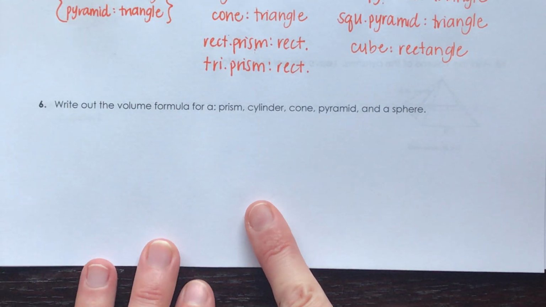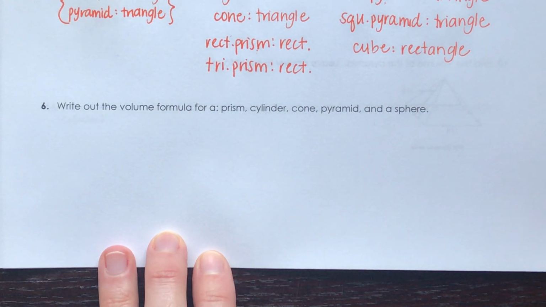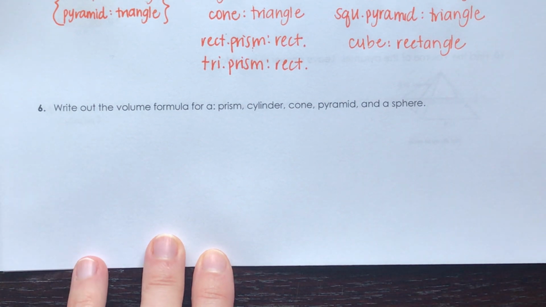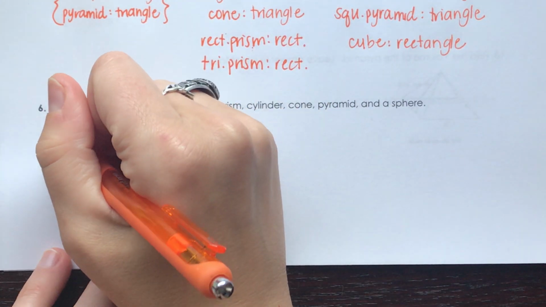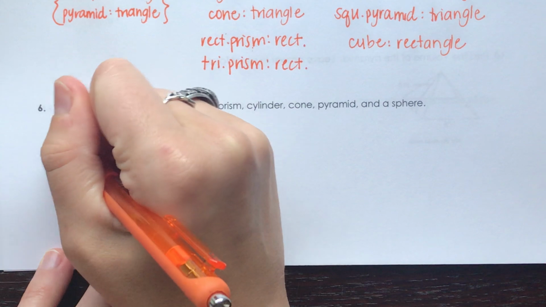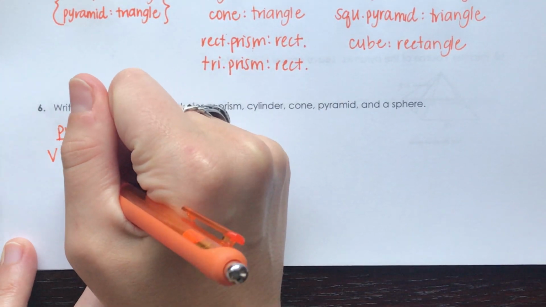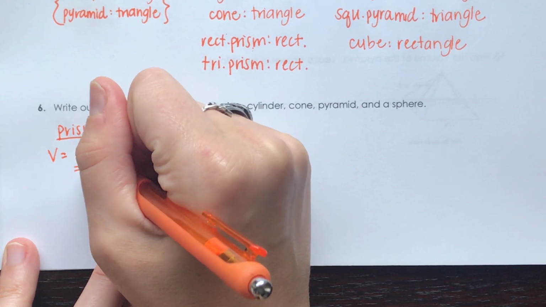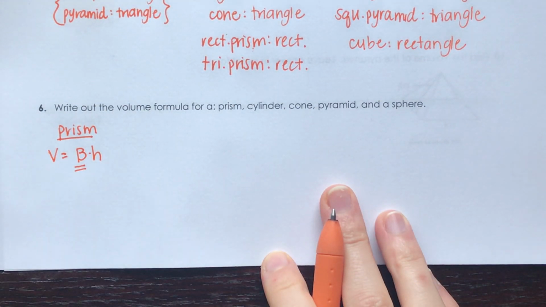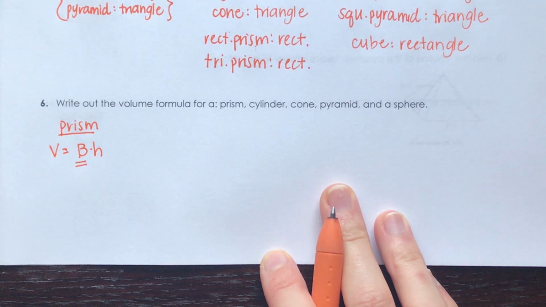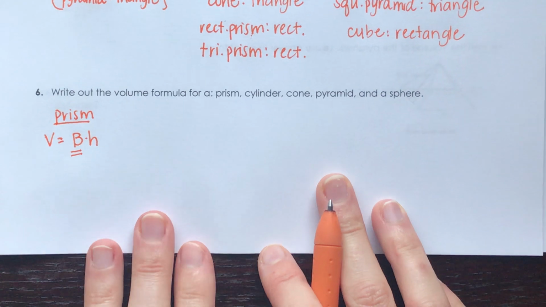Write out number 6, the volume formula for a prism, a cylinder, cone, pyramid, and a sphere. You have to know all of them. So if you have a prism, to find the volume, you're going to do the area of the base times the height, right? So the big B means area of the base. So you might have, right, like a different shape at the bottom, you have to find the whole area of.